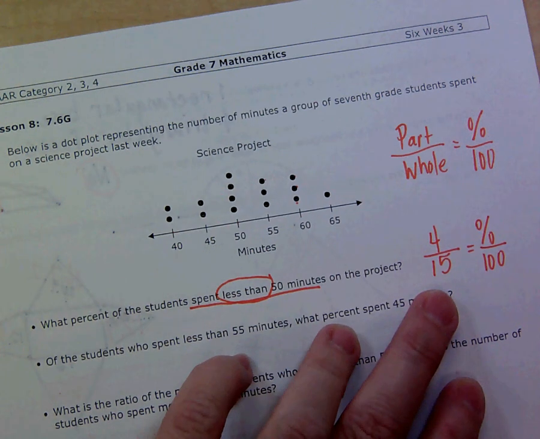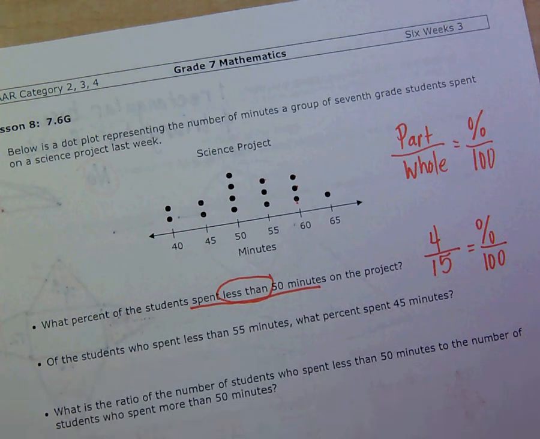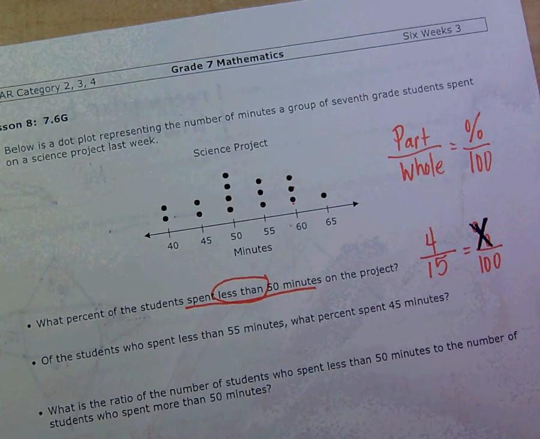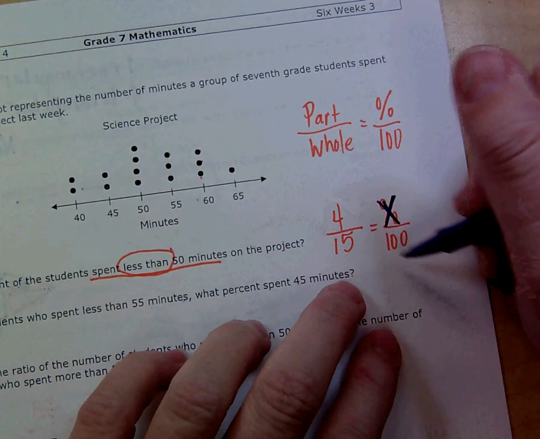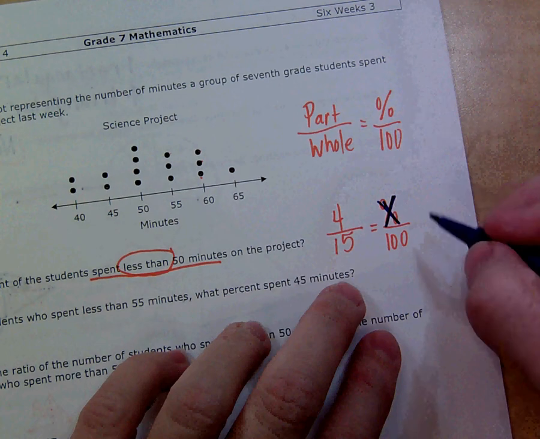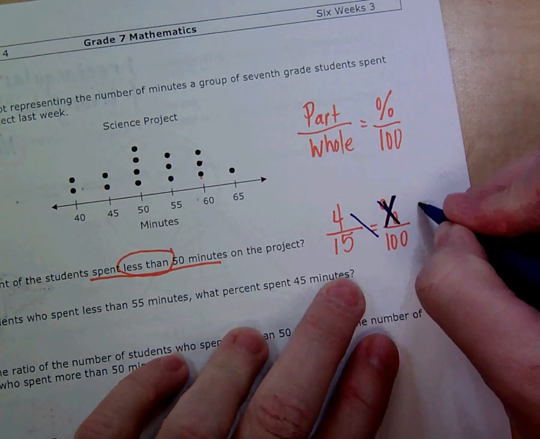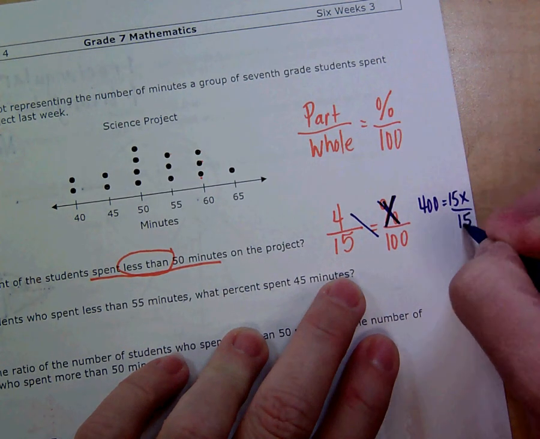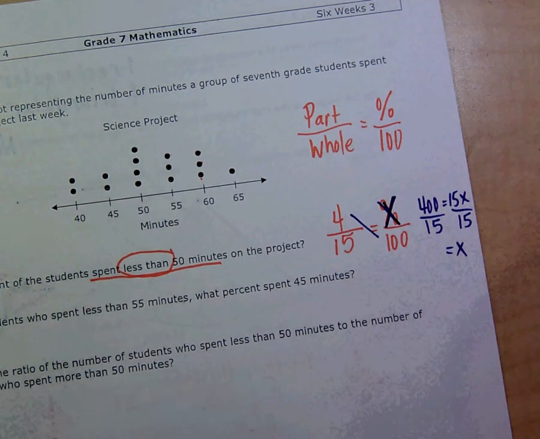But the question is what percent. So instead of a percent right there, we're going to make that our unknown. That's X right there. Okay? So when we cross multiply and divide this, we get 400 divided by 15. So cross multiply that, you get 400 equals 15x. Divide both sides by 15, and x is equal to whatever that is.